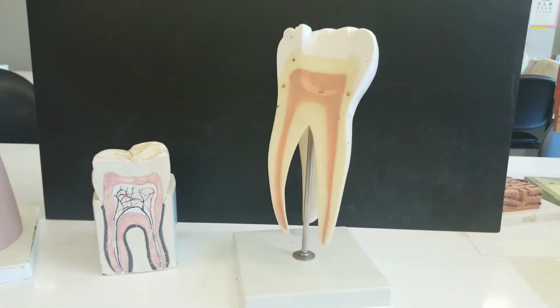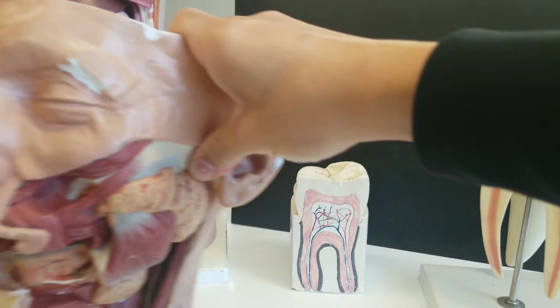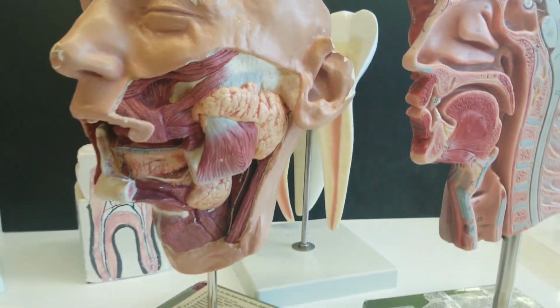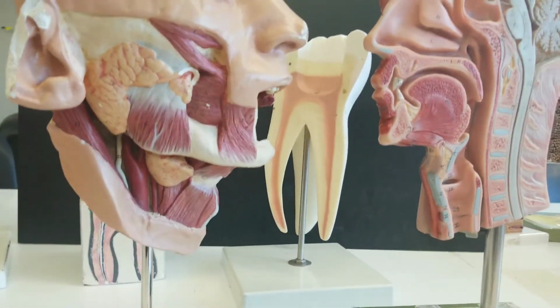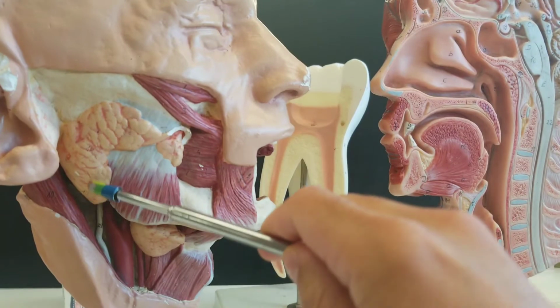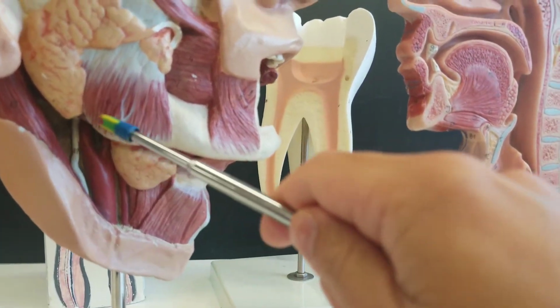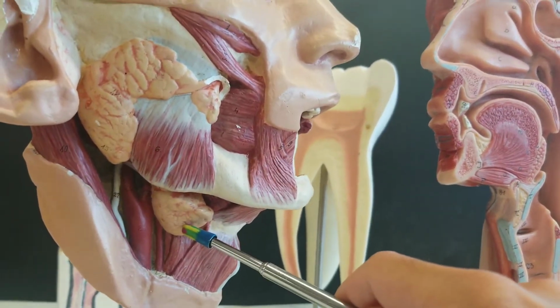In addition to teeth, one other important thing that we have in our oral cavity, or surrounding our oral cavity, more accurately, are our salivary glands. We have 3 different salivary glands. The largest is the parotid salivary gland. We also have one underneath the mandible, so it's called the submandibular or submaxillary.